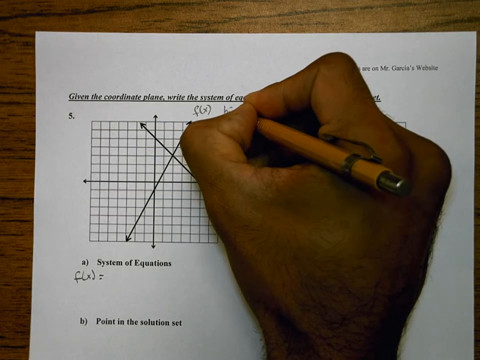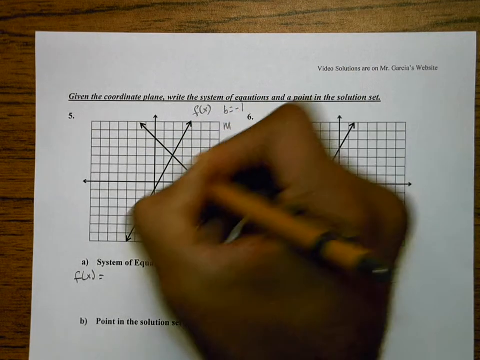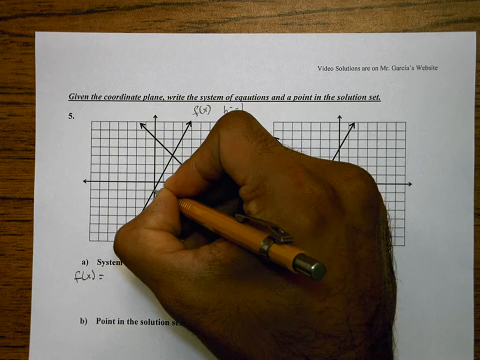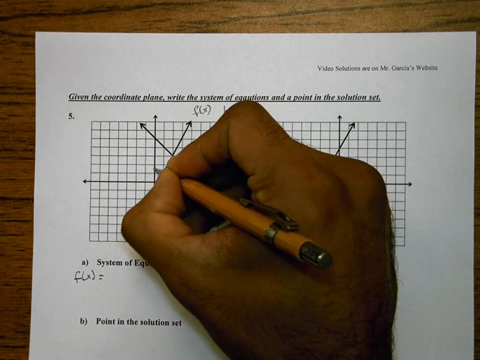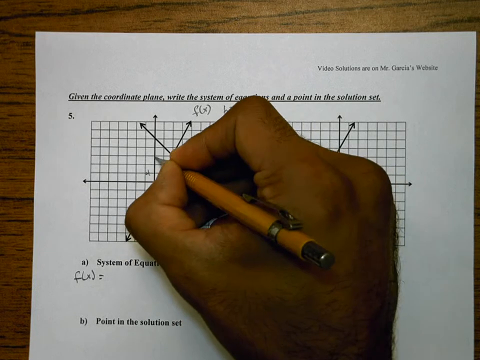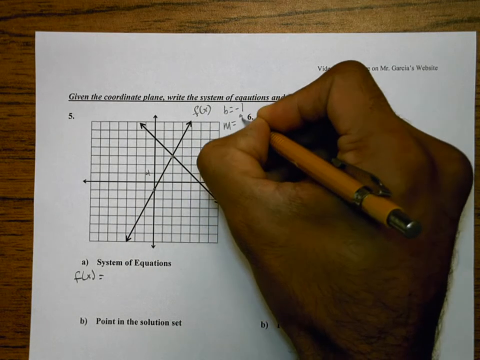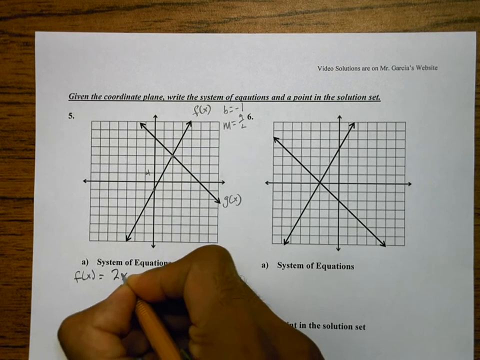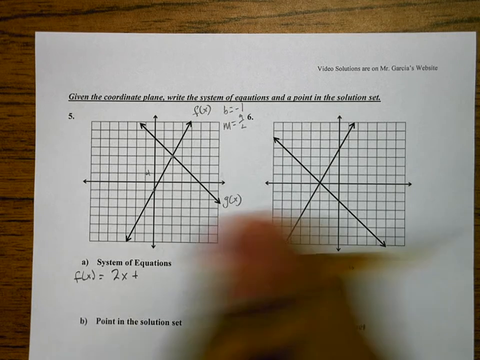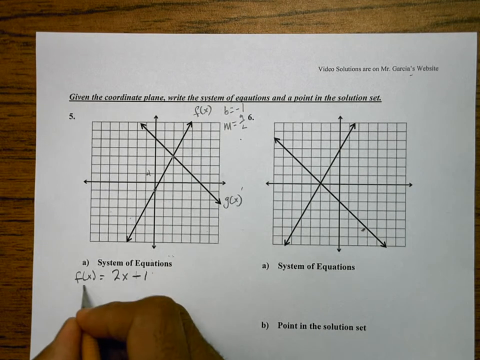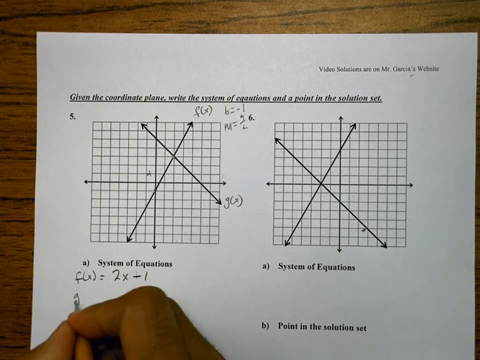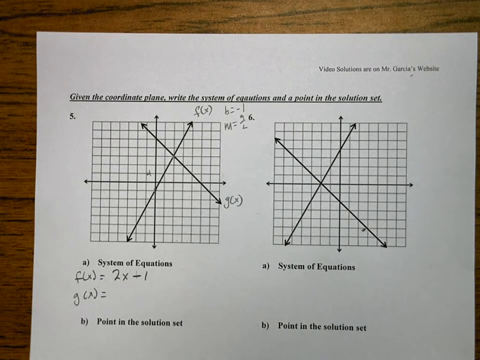And the slope, if I pick this point and that point, is 4 over 2, so the slope is 2. So 2x minus 1. Like I said, you could use a y, but I'm just doing it so I can make it easier to see the two equations.